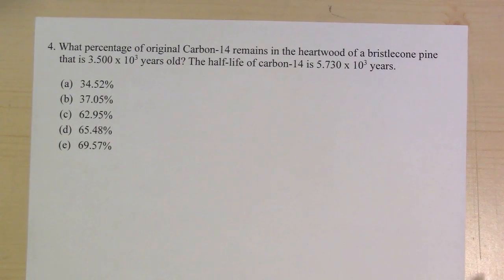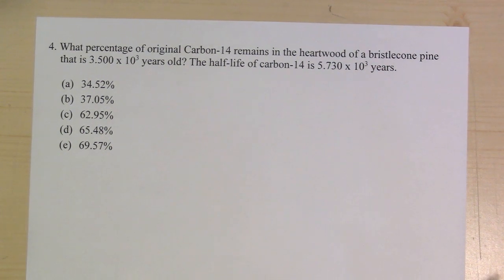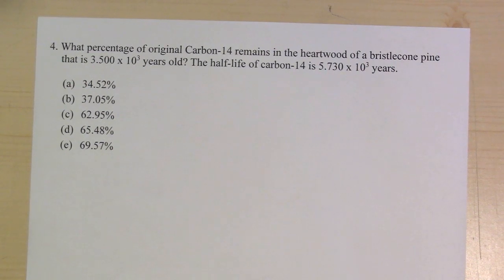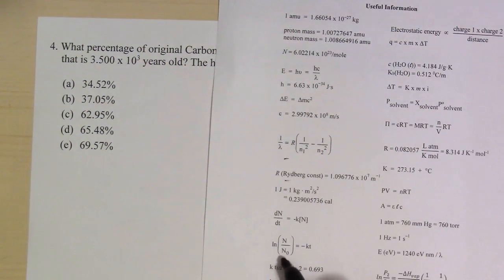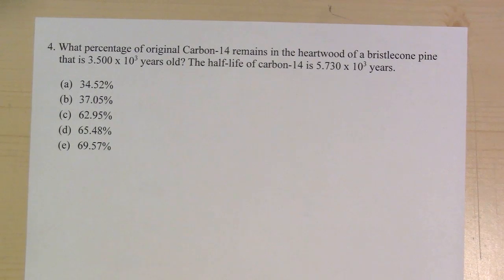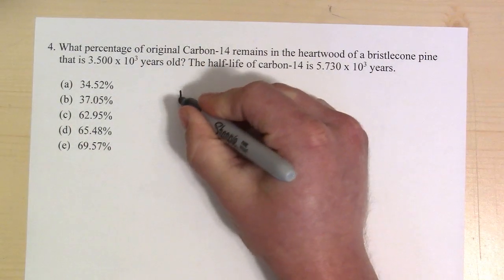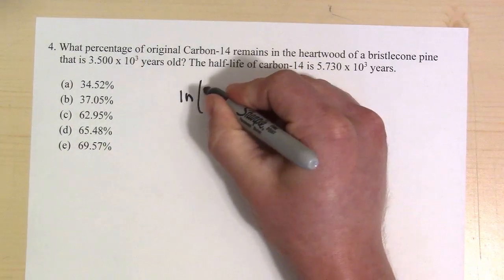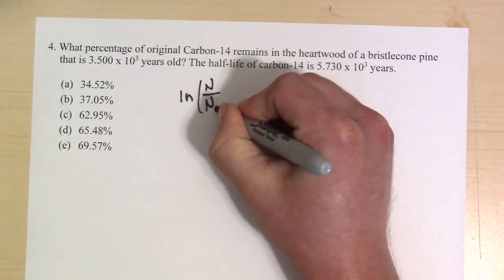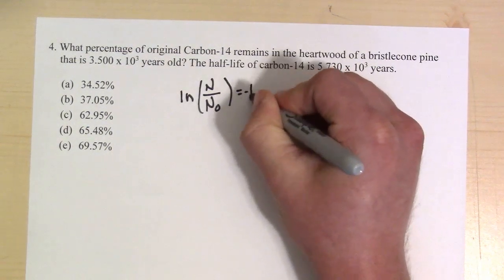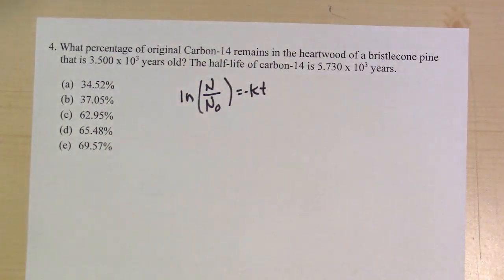Number 4 asks what percentage of original carbon-14 remains in the heartwood of a bristlecone pine that is 3.5 times 10 to the 3rd years old. The half-life of carbon is 5.73 times 10 to the 3rd years. So for this, we will use our decay equation here. So that equation is ln of N over N0 is equal to negative kt.